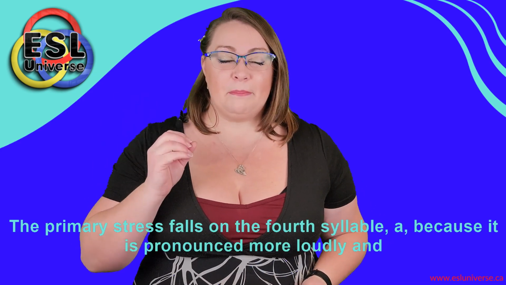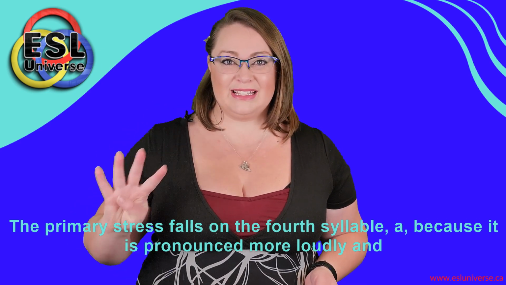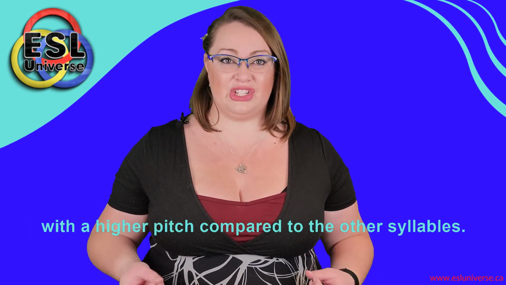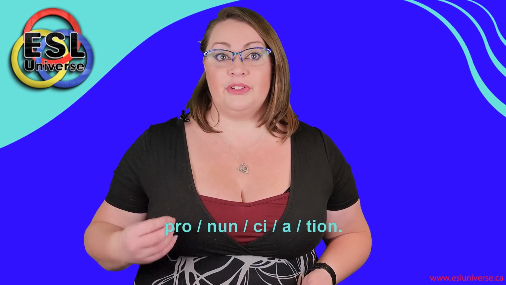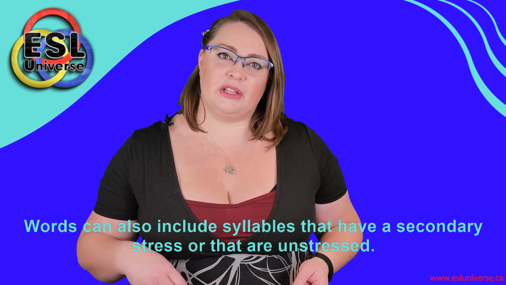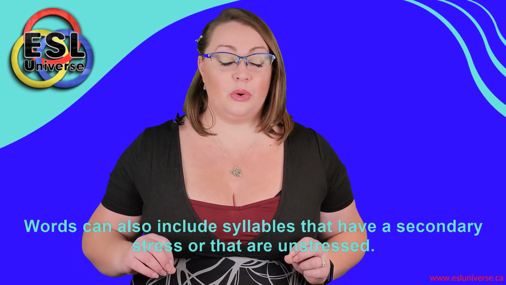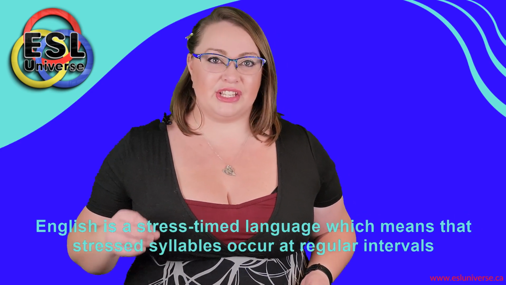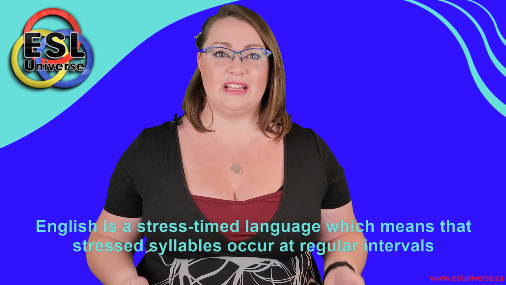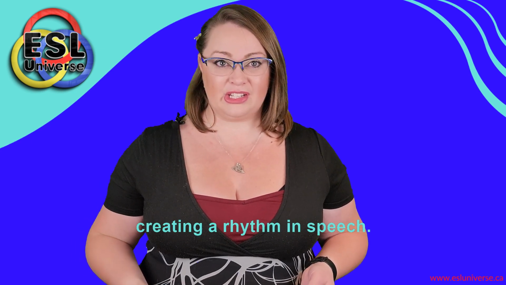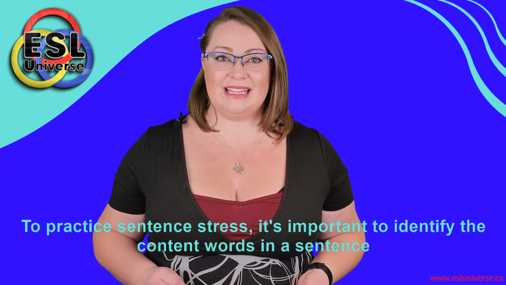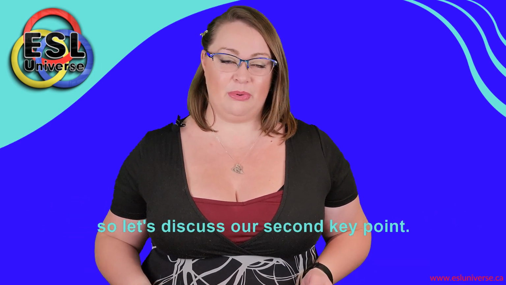Pronunciation. The primary stress falls on the 4th syllable, because it is pronounced more loudly and with a higher pitch compared to the other syllables. Pronunciation. Words can also include syllables that have a secondary stress or that are unstressed. English is a stress-timed language, which means that stressed syllables occur at regular intervals, creating a rhythm in speech. To practice sentence stress, it's important to identify the content words in a sentence. So let's discuss our second key point.